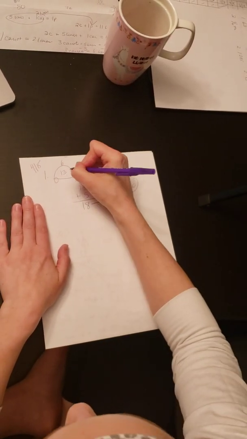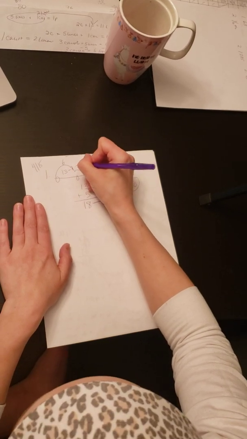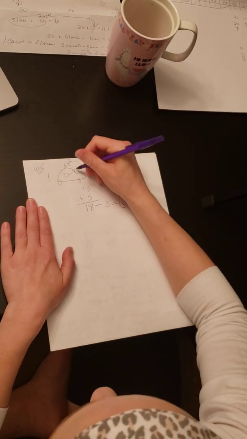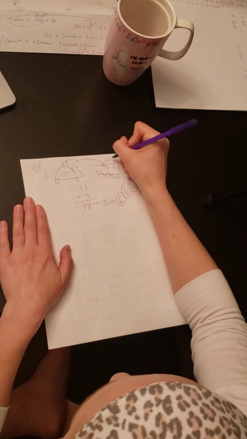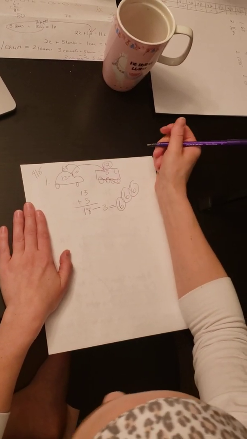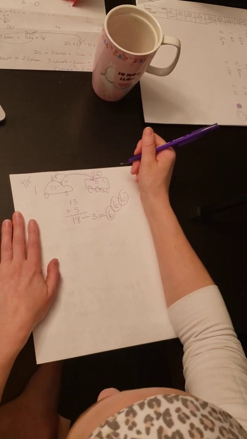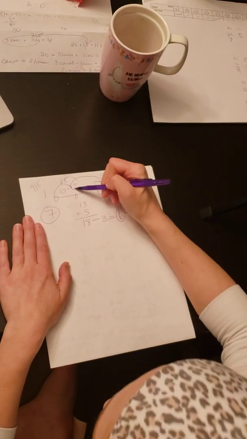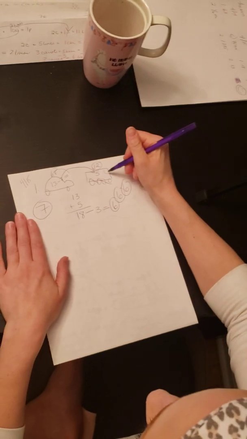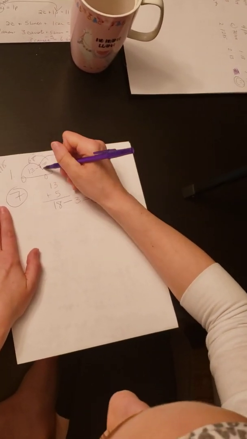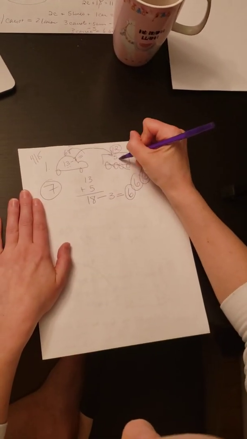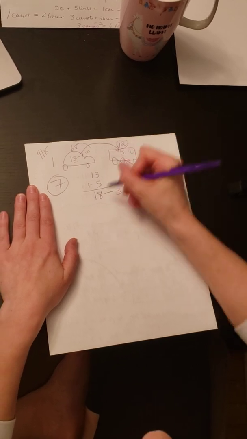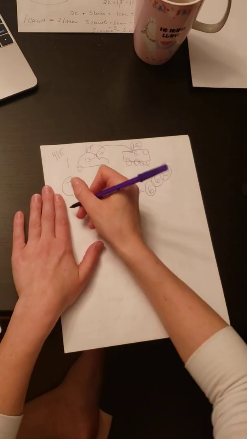I'm going to take 7 people, so 13 take away 7 will give me 6 people, and those 7 people added to 5 would give me 12 people on the train. So how many people have to move? The answer is 7. Because again, 13 take away 7, taking those people from the bus, putting them on the train. 13 take away 7 is 6. 5 plus 7 is 12. And that would give me my 18 people total.